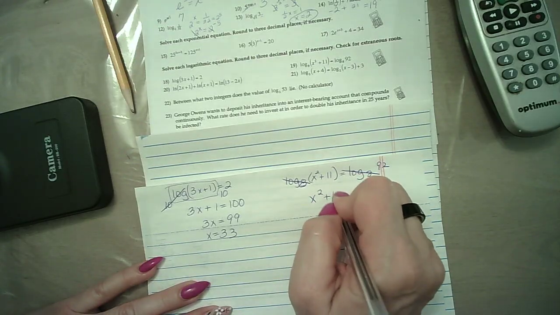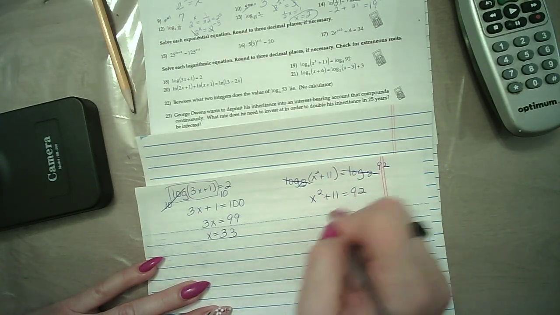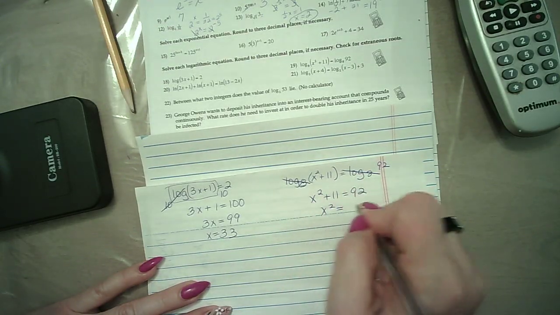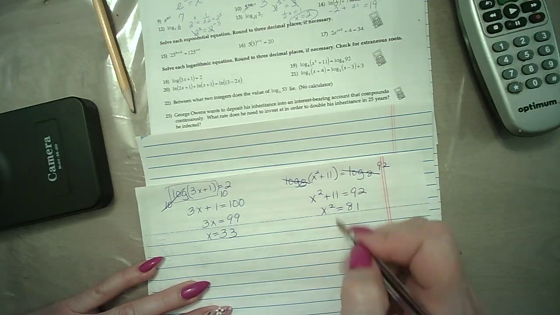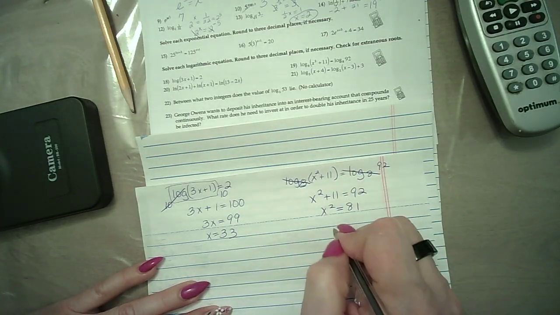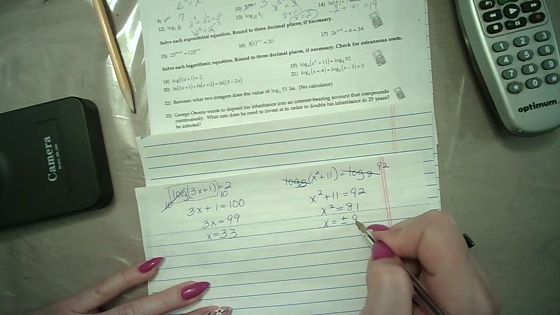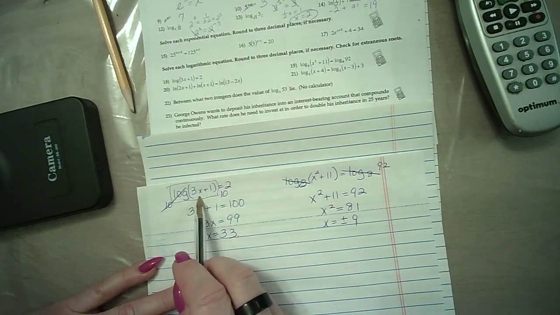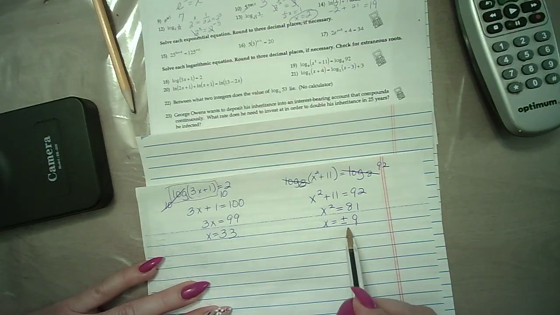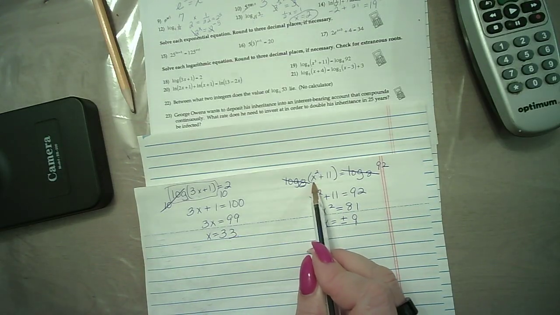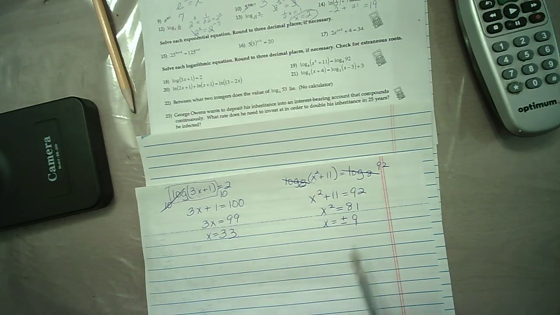x squared plus 11 equals 92. x squared equals 81. x equals plus or minus 9. Remember to check. Okay, I didn't check here though, but 33 when I plug it in gives me a positive number. When I put a negative in here and I square it, it's going to be positive, so you're fine with both.